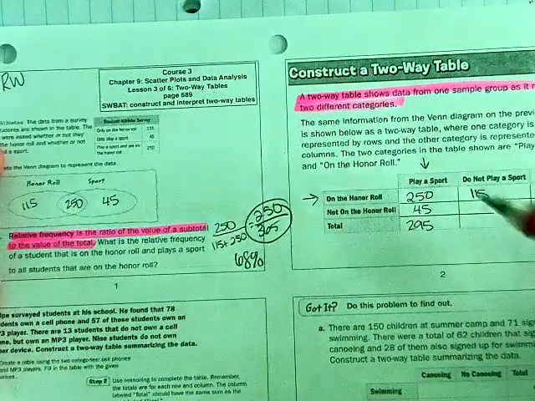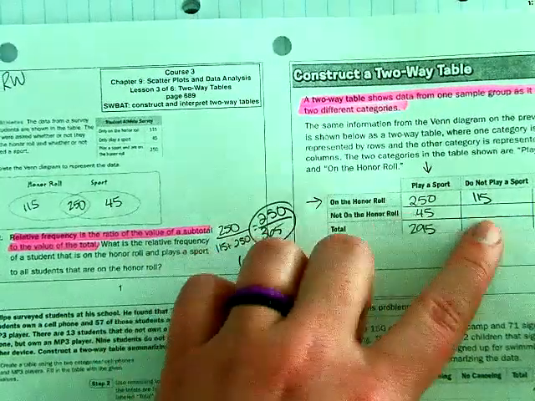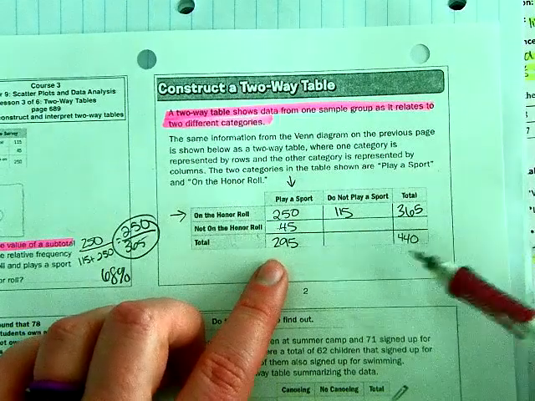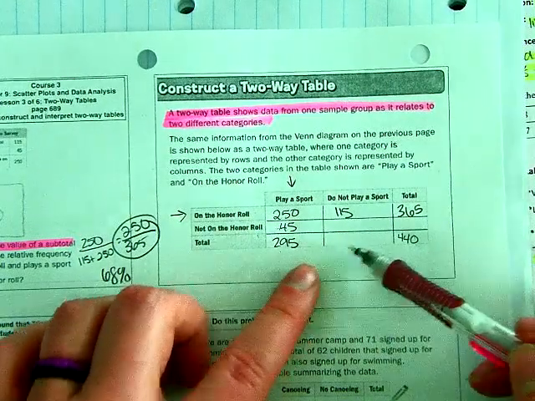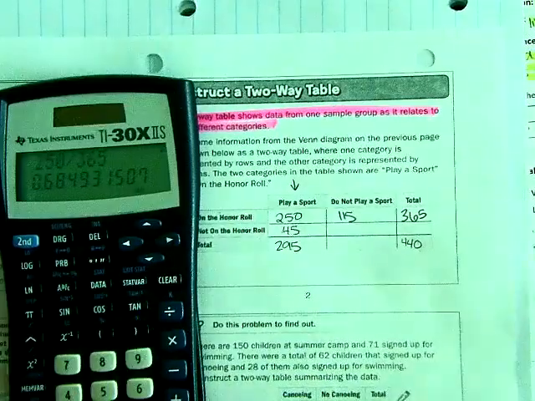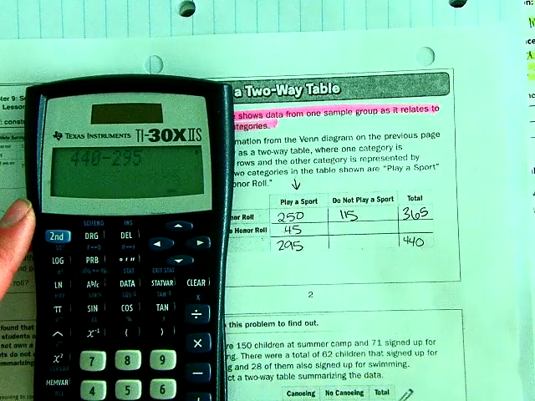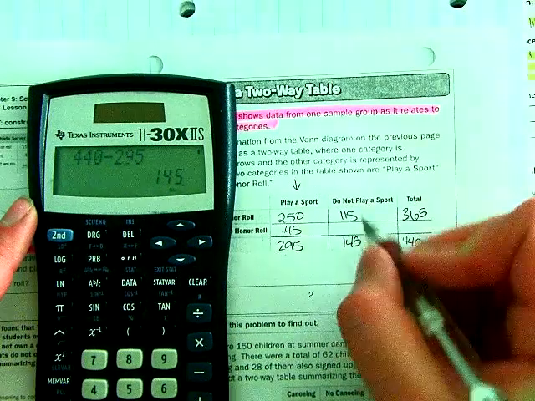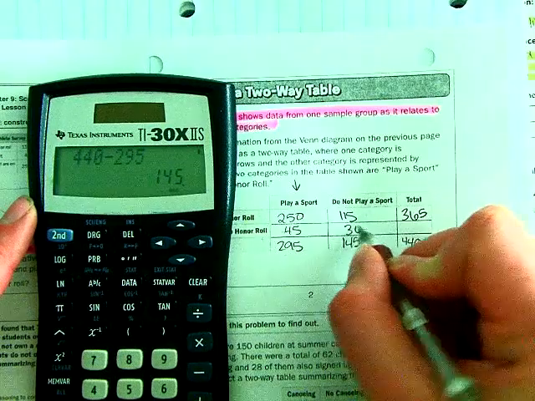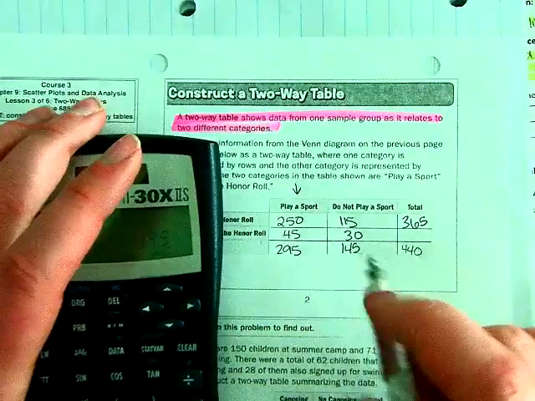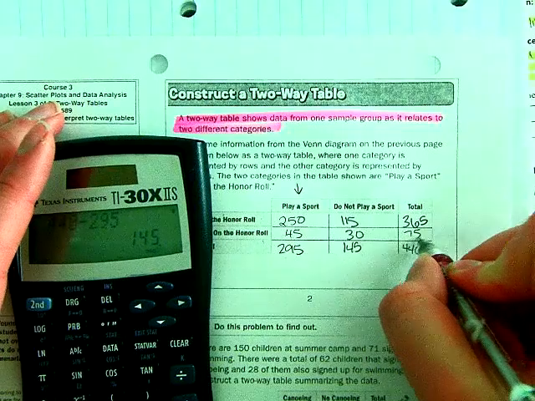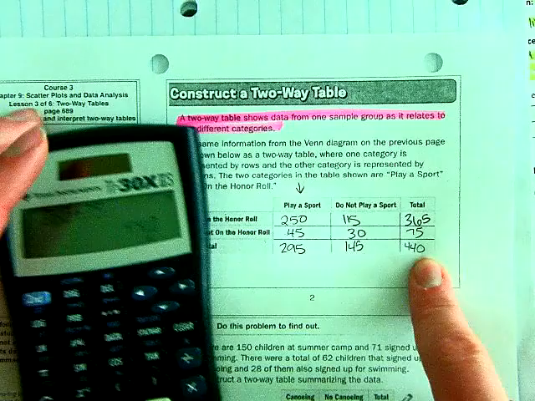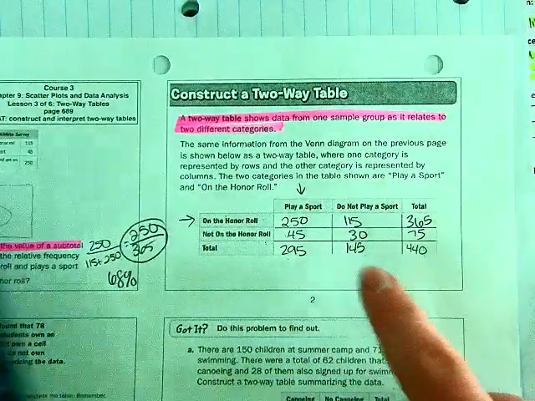So we can now use our numbers to figure these out. So 250 plus 115 is 365. We got those, and then we could use the 440 and the 295 to figure this other one out. So 440 minus 295 is 145. The difference between 145 and 115 is 30. And then our last one, 75 here. Adding up those totals. So 365, just to double check, plus 75 is 440, and we could do the 195 plus 145 to get 440.